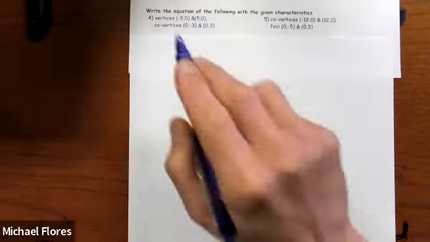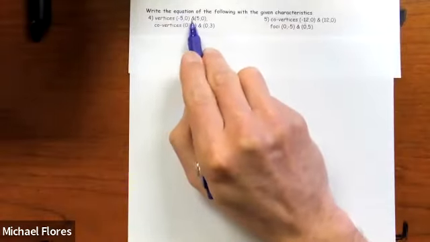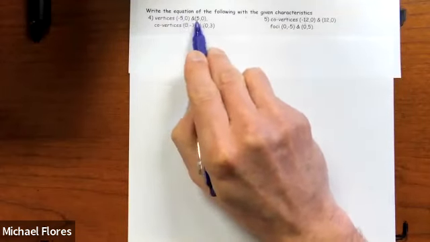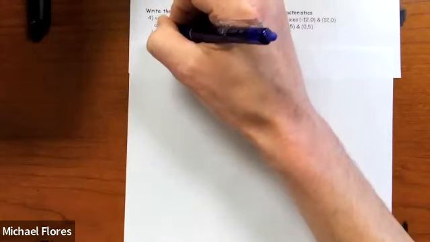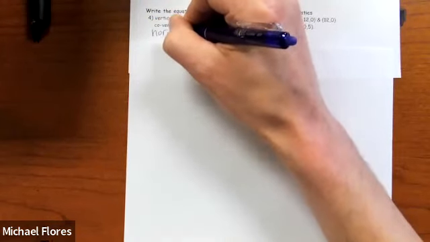For example 4, write the equation of the following with the given characteristics. They have given us our vertices and our co-vertices. Notice that your vertices are going to reside on the x-axis. Your co-vertices are going to reside on the y-axis. So this is a horizontal ellipse.